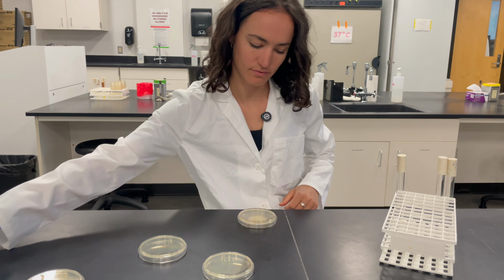Warmer temperatures help encourage microbial growth and generally speed things up. Too high of a temperature could cook our microbes, but 37 degrees Celsius is a great temperature if we're trying to culture microbes from the human body. What if I told you that 37 degrees Celsius is about 98.6 degrees Fahrenheit? Yep, that's human body temperature.